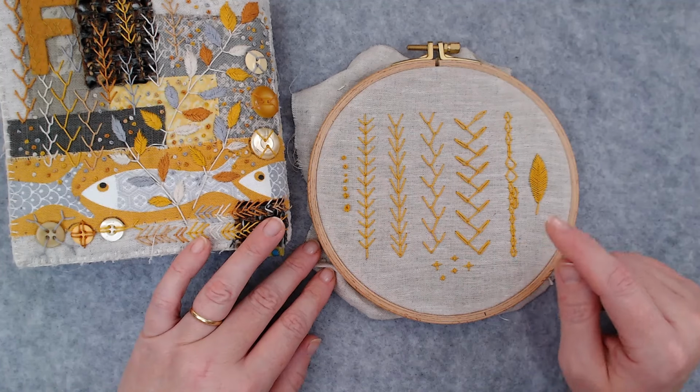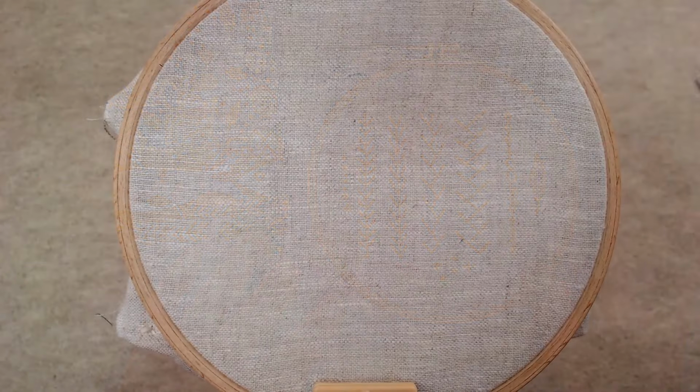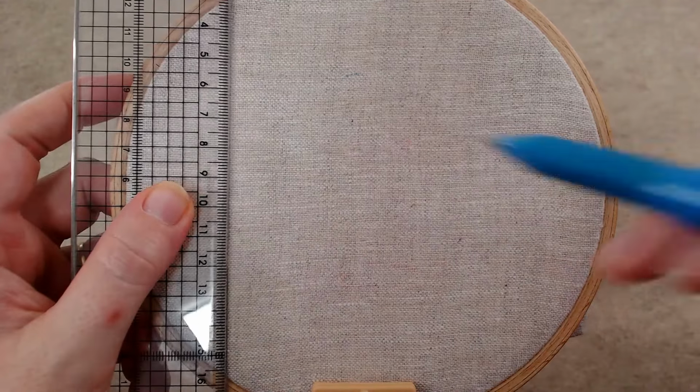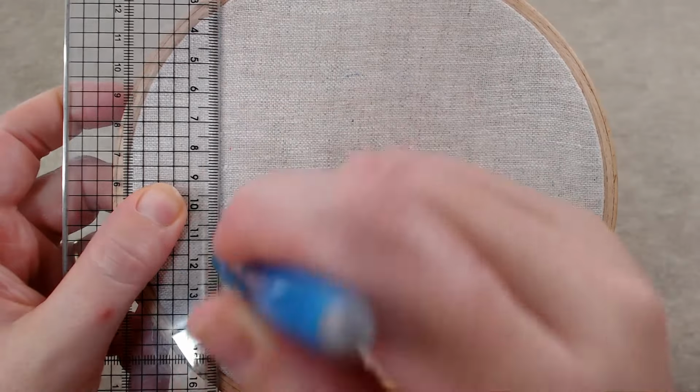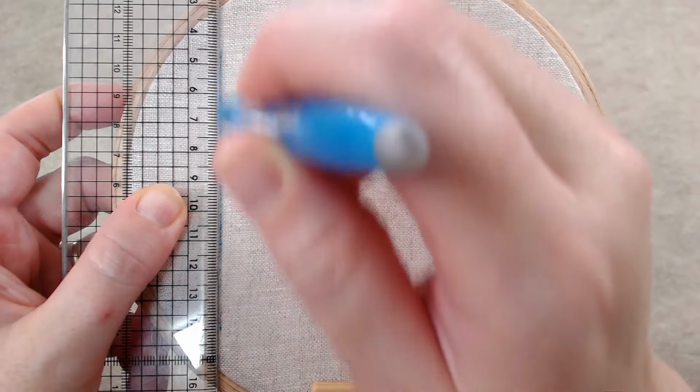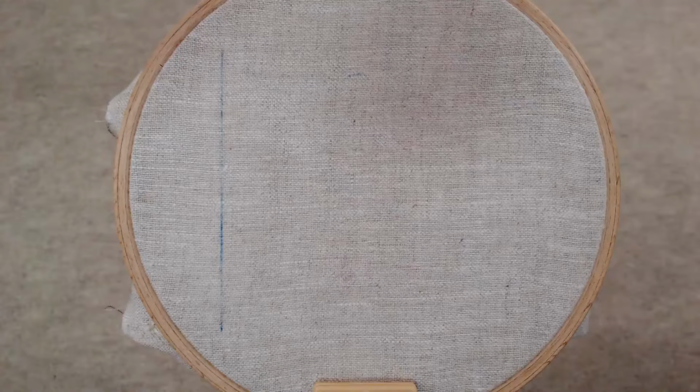Yeah, that's great. Let's get stitching. I'm going to start by drawing a vertical line on my fabric. I'm just using a heat erase pen here, and this is going to be my guideline for our first stitch.